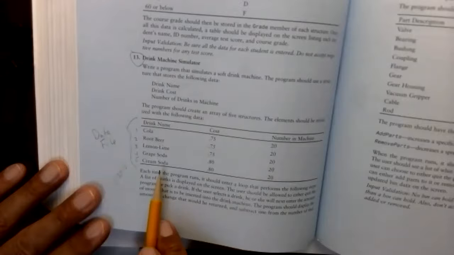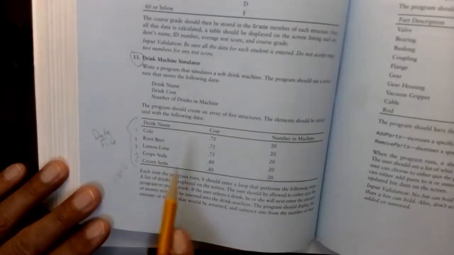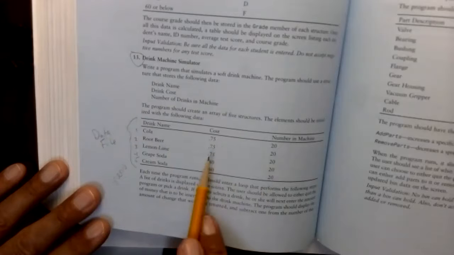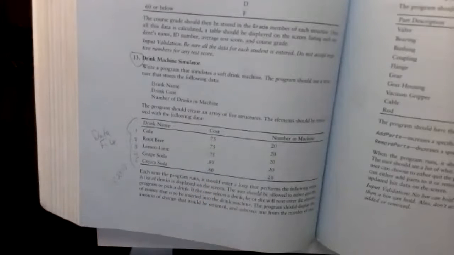Then inside your menu, display the items. Pick an item you want to buy. How many? You put in the money, it'll tell you the change. You'll get the menu back. Got the idea? The last thing in this program mentions input validation. You don't have to worry about that. We'll assume there'll be enough money.